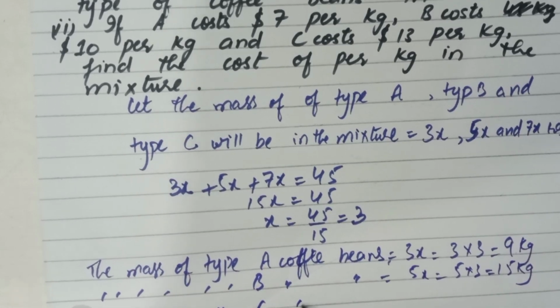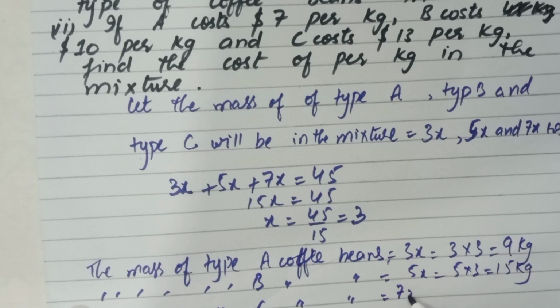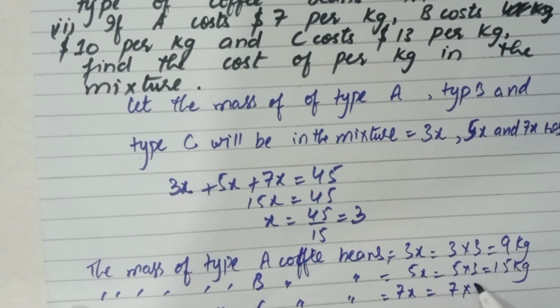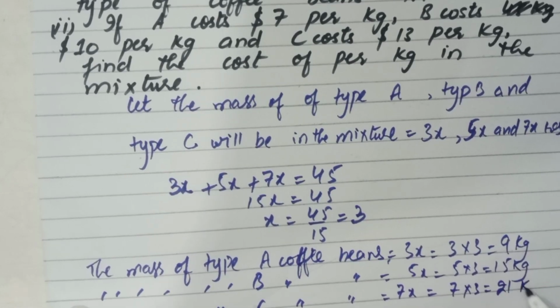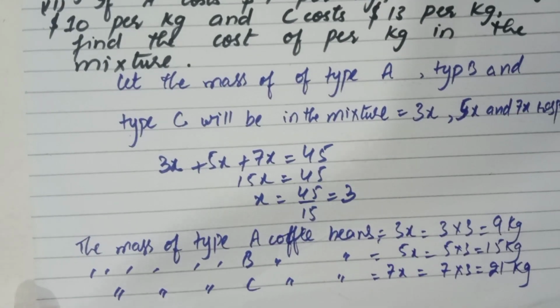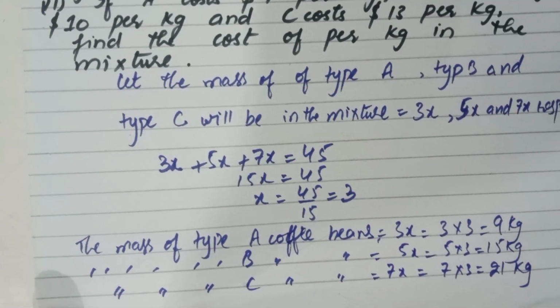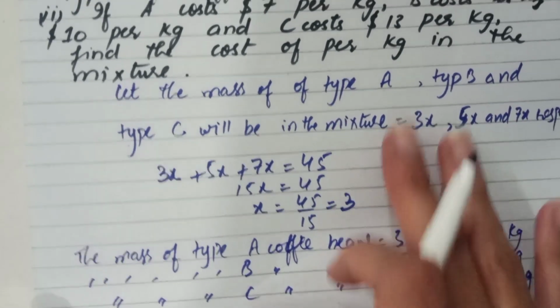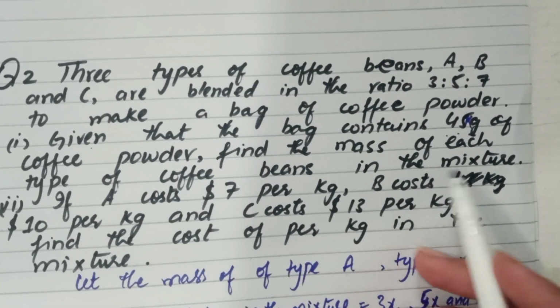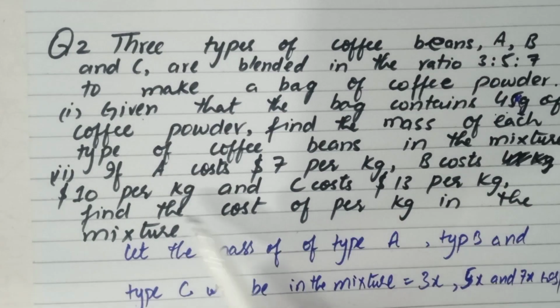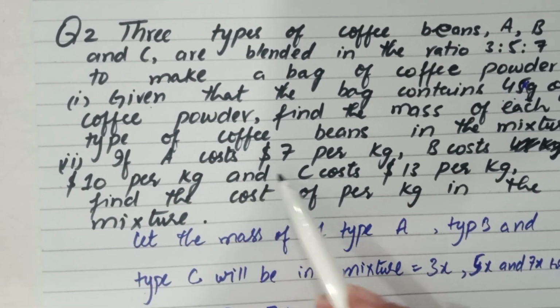The mass of type C coffee beans is 7x, 7 multiplied by 3 gives 21 kg. Now students, we solved part number 1, in which we had to find the mass of each coffee bean.